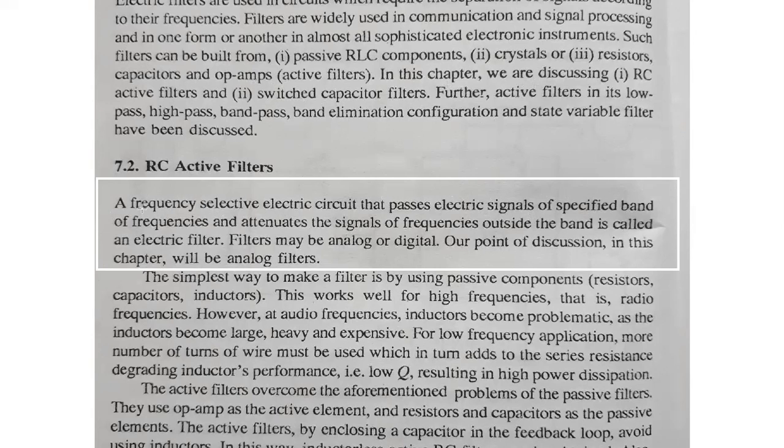So an RC active filter is a frequency selective electrical circuit that passes electrical signals of a specified band of frequencies and attenuates the signals of frequencies outside the band. So this is what we call an electric filter. Let me just highlight these points.